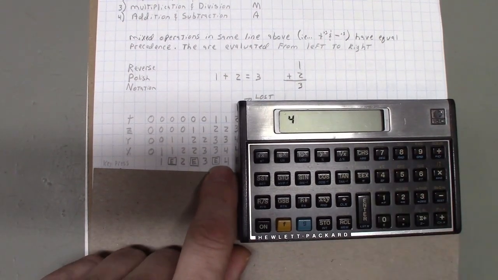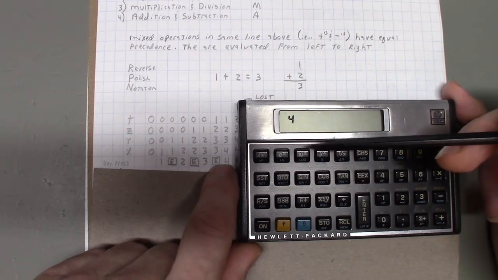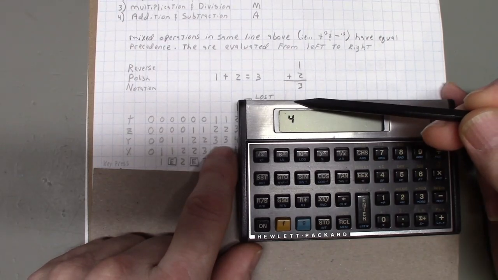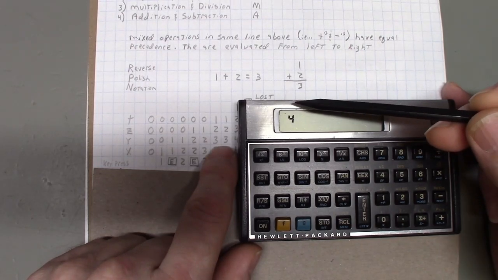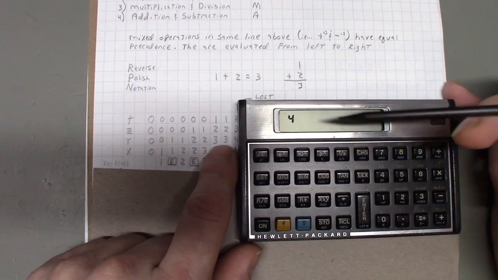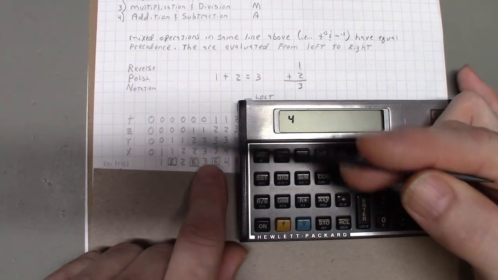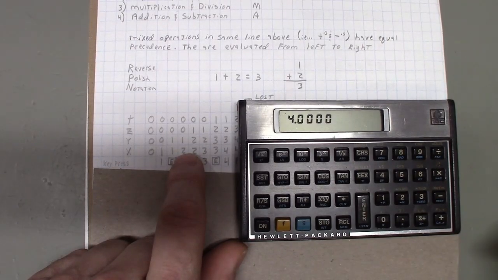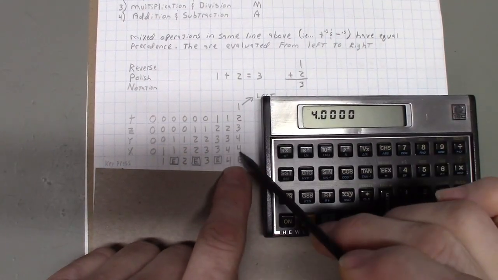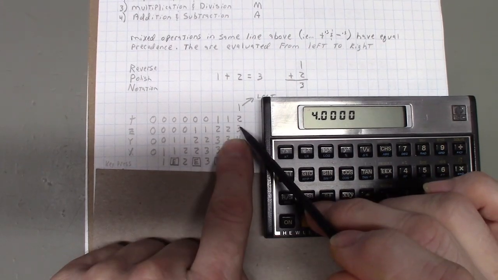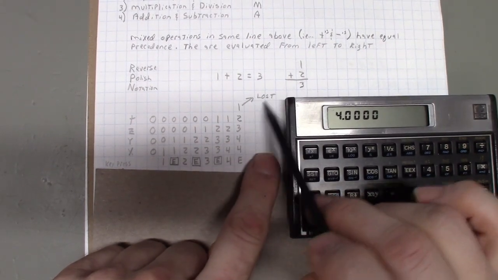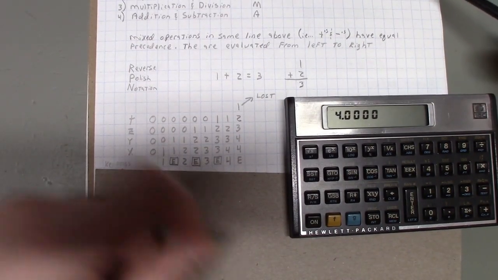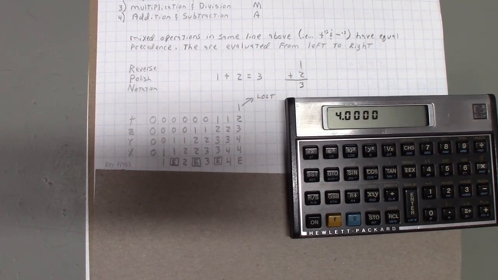If I hit the number 4, we're good. We now have 4, 3, 2, and 1. We have 4 in the X register, 3 in the Y register, 2 in the Z, and 1 in the T register. There's a problem though. There's only 4 registers in this stack. If I hit the enter button now, I bumped the stack up. We just lost the 1. It just went bye-bye. You could basically think of it falling out of the calculator. It's lost. It's gone forever.